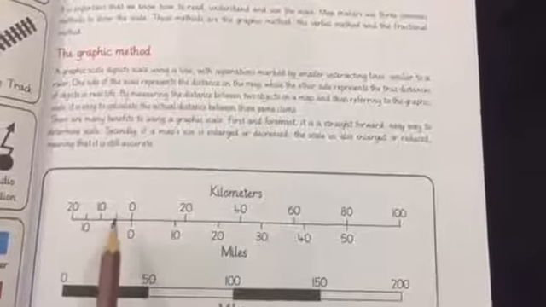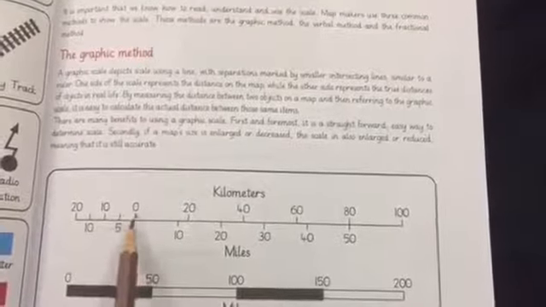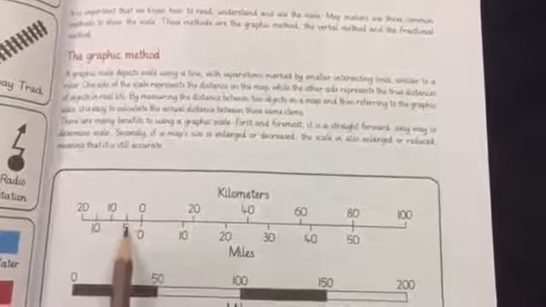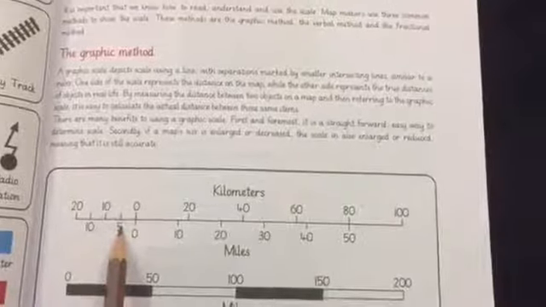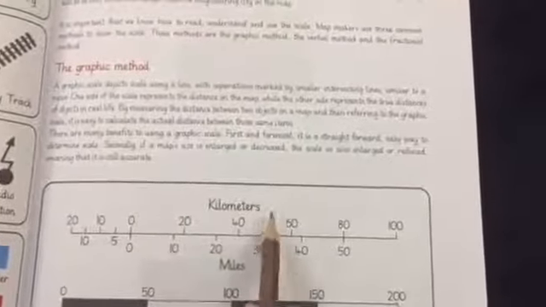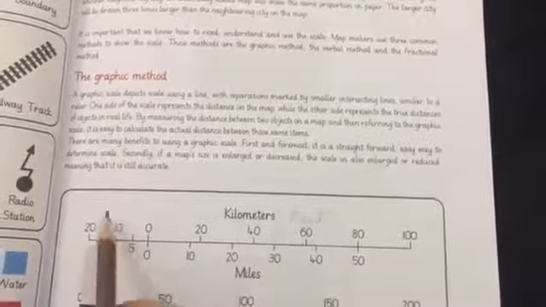Now if, for example, on a map, any area or any road is 5 miles, it means that in real life that area is 10 miles. These are the real objects and these are shown on the map. This is a distance shown on the map.